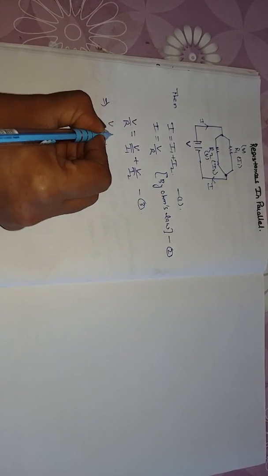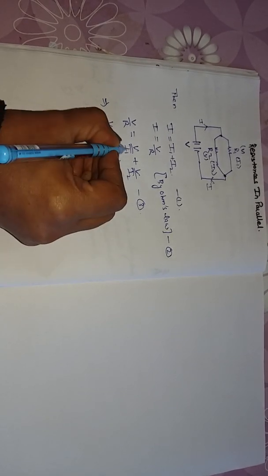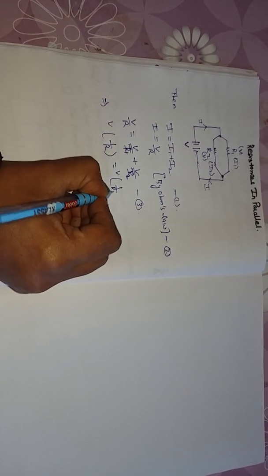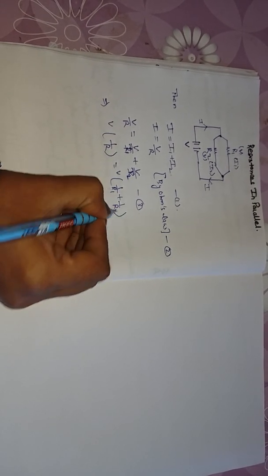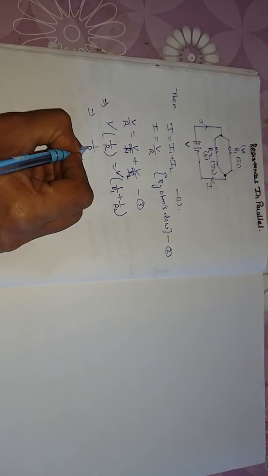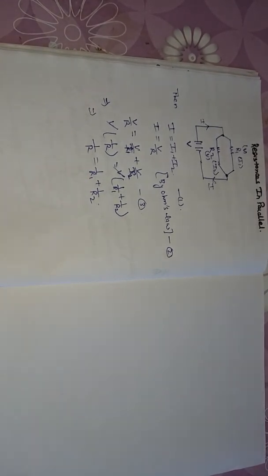Implies that when we take V as common, therefore 1 upon R equal to 1 upon R1 plus 1 upon R2. Here is the derivation. In similar manner, we find the resultant resistance of 2, 3, 4 and so on resistances combined in parallel. Now let us solve some numericals on its basis.